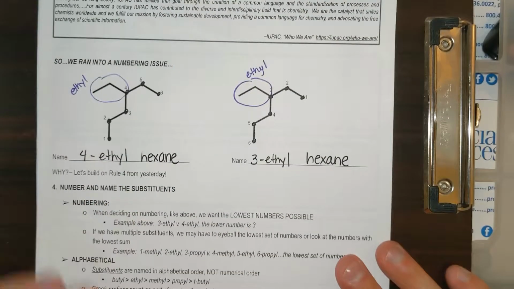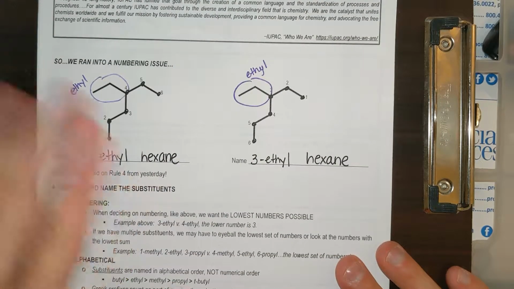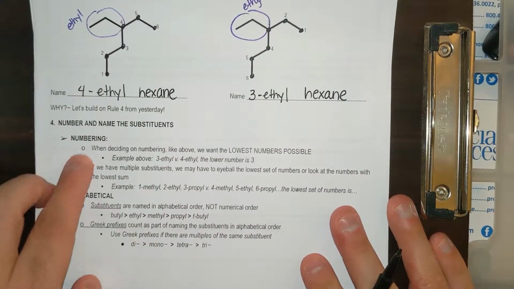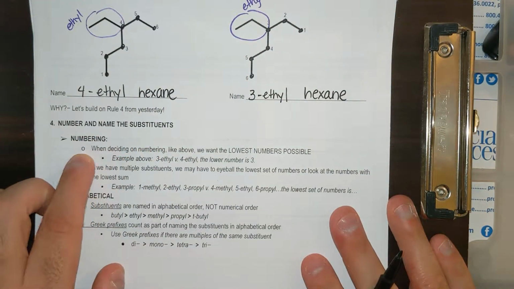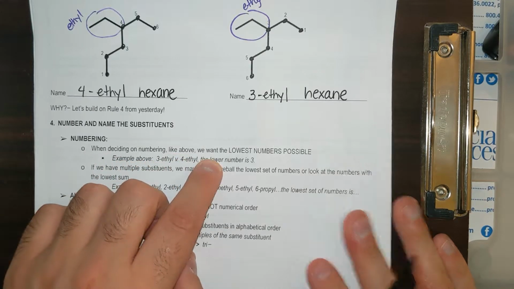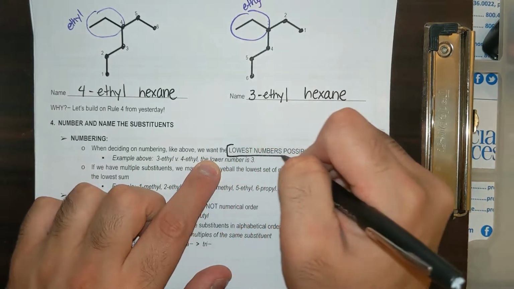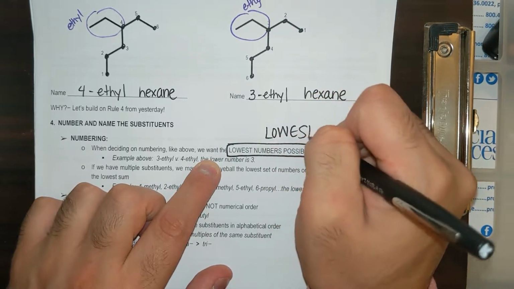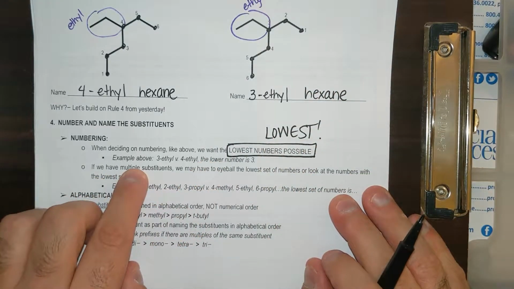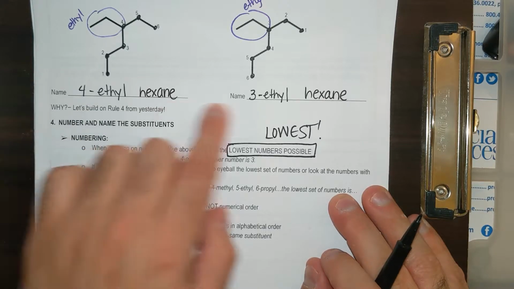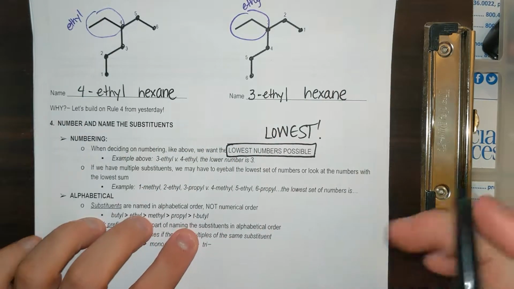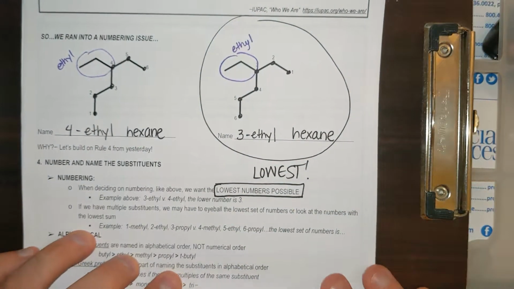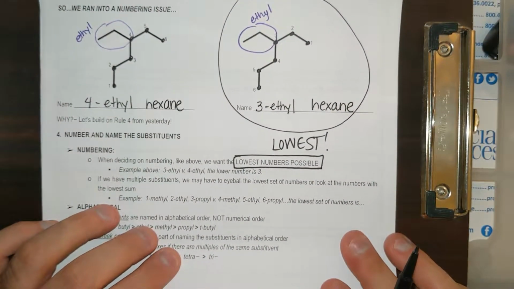So let's build on this rule 4. These notes are old, but not just from yesterday, but just from what I mentioned a couple minutes ago. Number and name the substituents. Numbering. When deciding on numbering, like above, we want the lowest numbers possible. Lowest. Okay? For example, above, we got 3-ethyl versus 4-ethyl. The lowest number is 3. This is how I correctly name that compound.